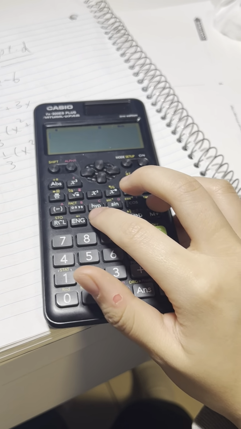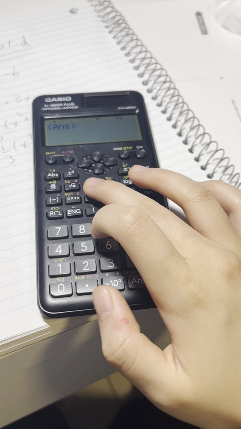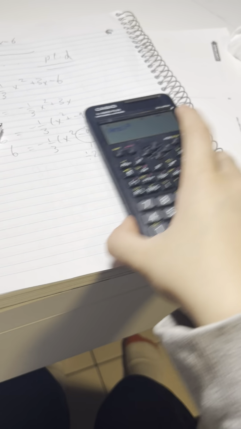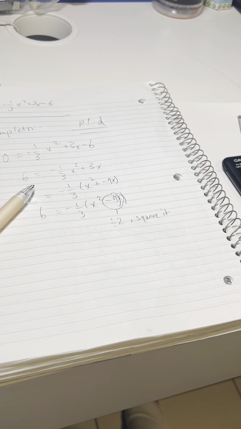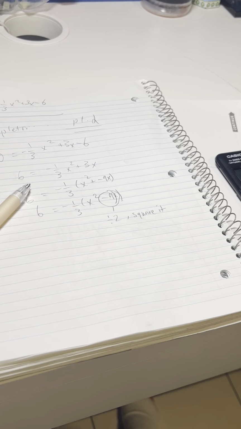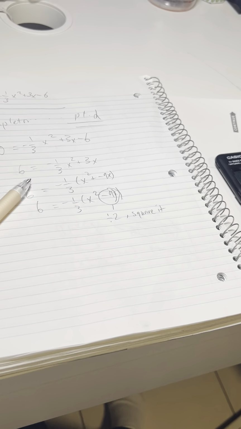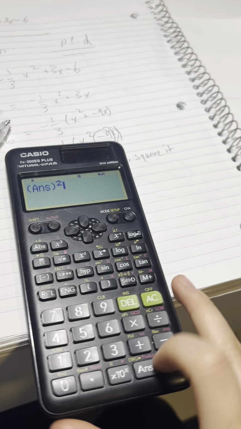And then you make sure to put the answer in brackets, because basically the c value, or the answer we're about to put, if you square a negative number, it's just going to turn out positive, right? Negative 2 times negative 2, positive 4. Negative 3 times negative 3, positive 9. Same with this. So your answer here should always be positive.